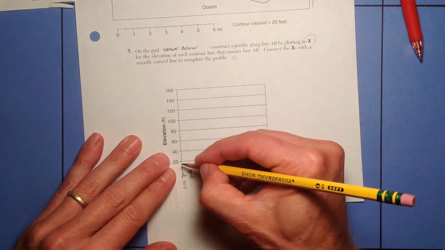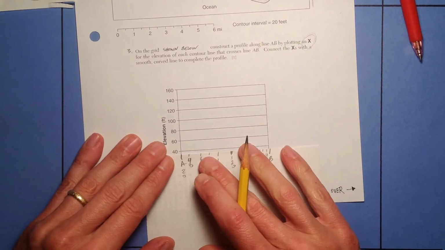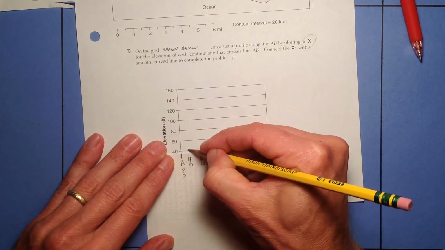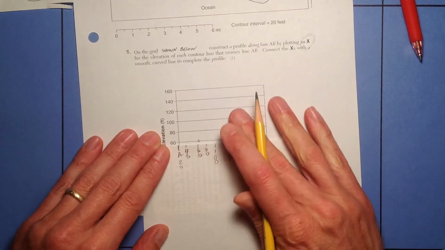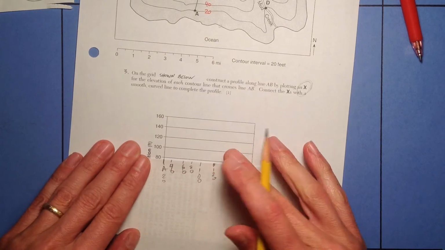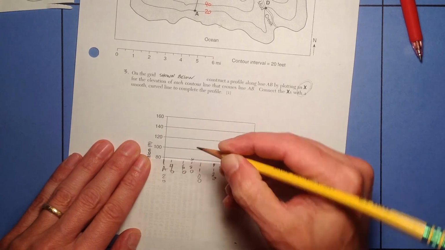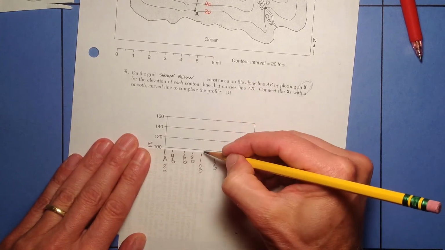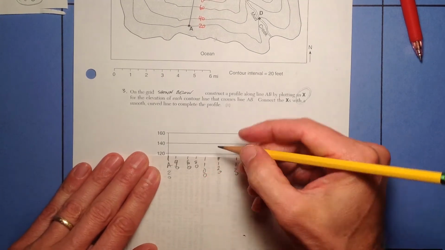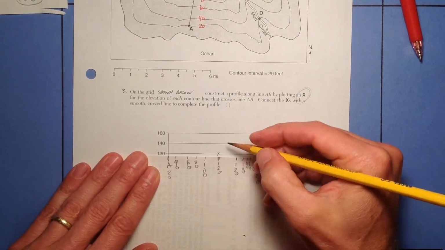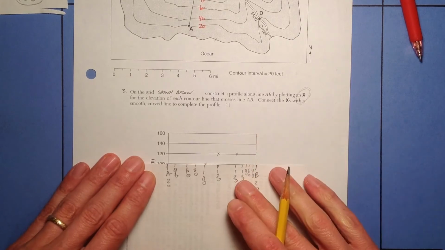A, we said, is 20. 40's right there. 60's right there. 80 is right there. 100 is right there. 120 there. And the other 120's here.